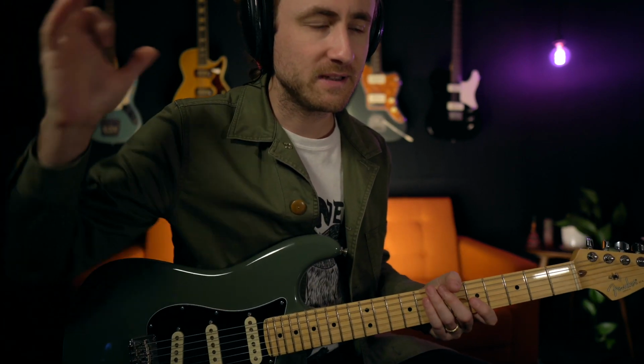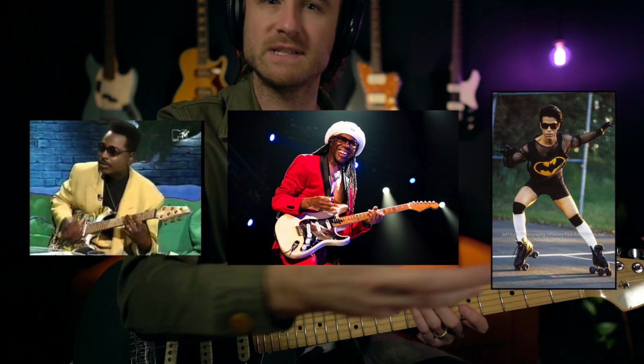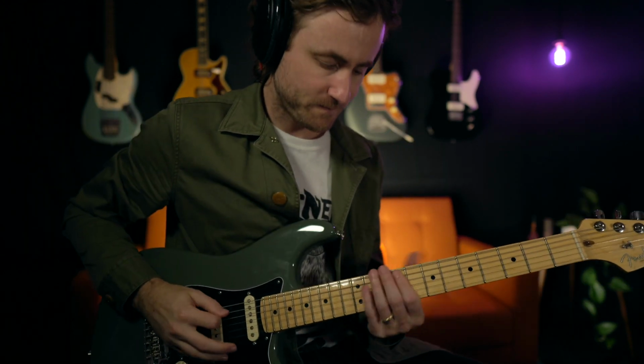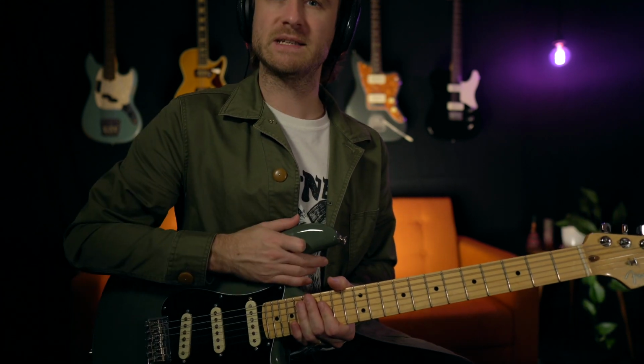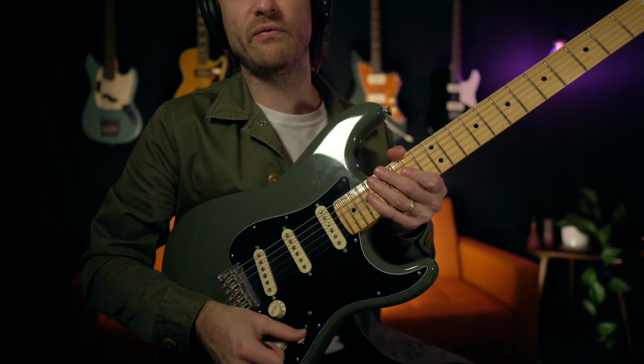Finally, we have arrived at level 4, and we're going to start with something I'm calling the Cory Wong Special. Now, I could have easily called it the David Williams Special, or the Nile Rodgers Special, or the Prince Special, you know, stuff like this. Now, almost all of those players are known for using a Strat, or at least single coil pickups. So I'm going to stick with the Strat, and I'm going to use the 4th position.